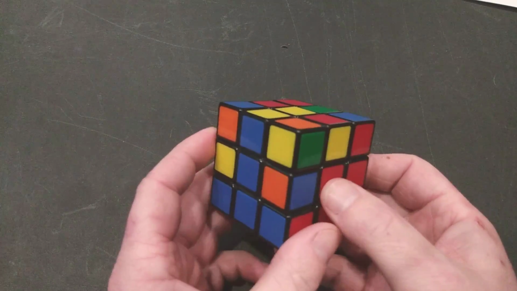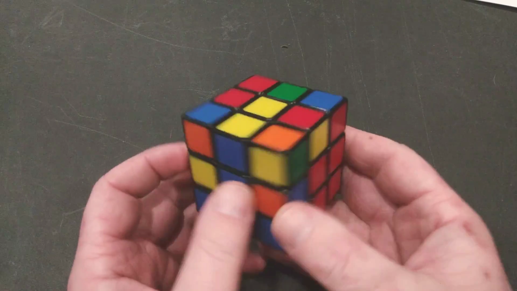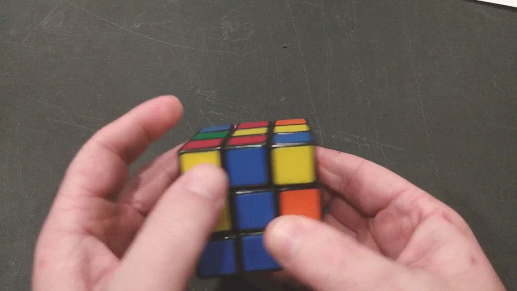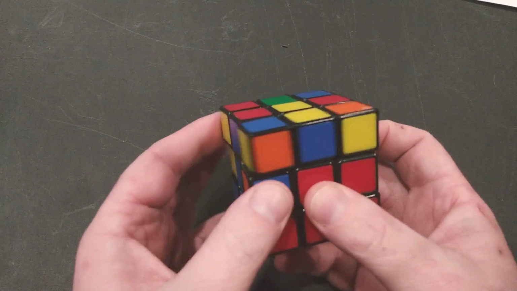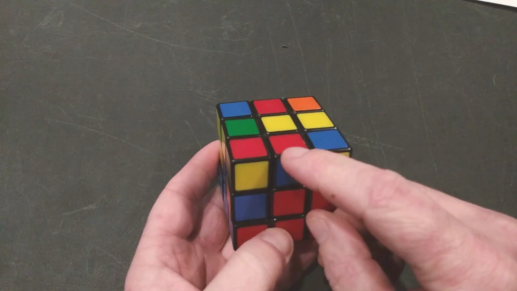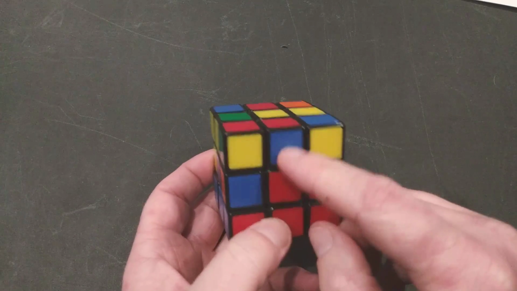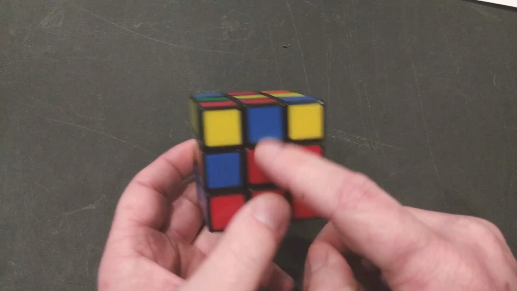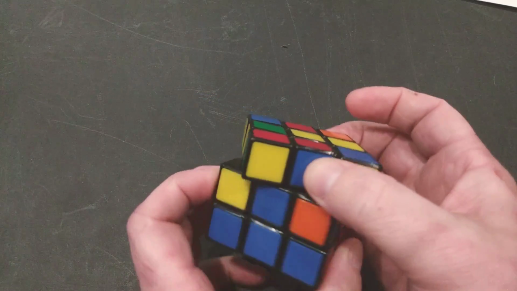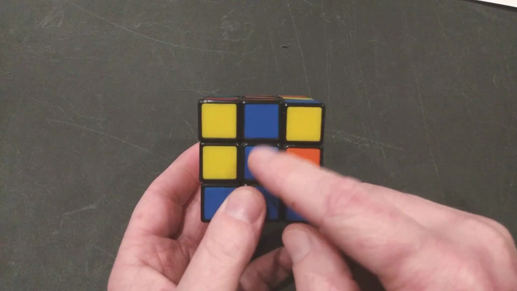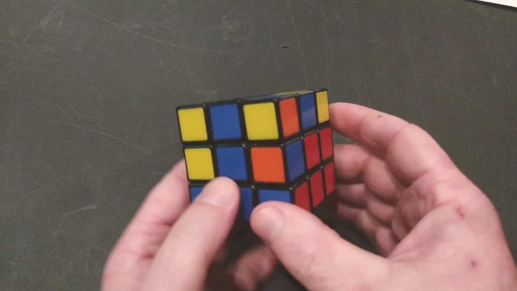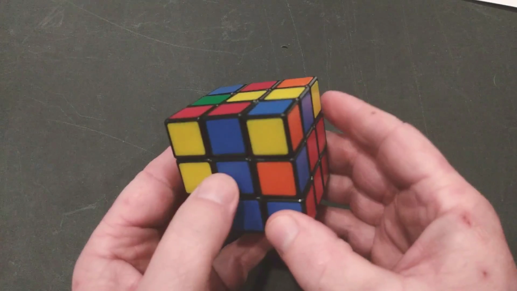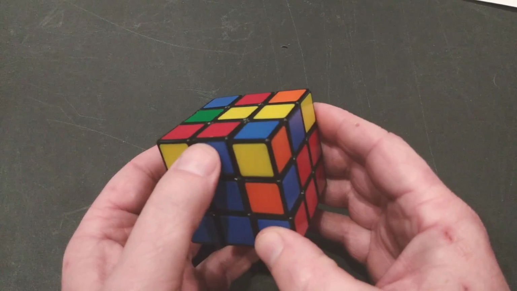Now, the next one we need a red and a blue to go right here. So we've got a red and a blue over here. Now, you don't want to start with the blue on the red side. Now that piece does go here, but these two don't match. You want to start with it on the side where these two match. So we want the red and the blue piece right here. We've got a red and a blue piece right here.